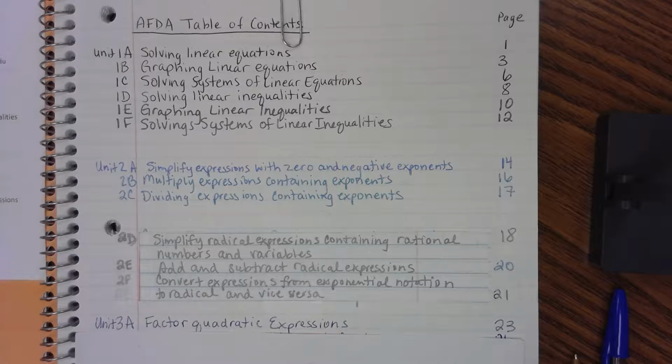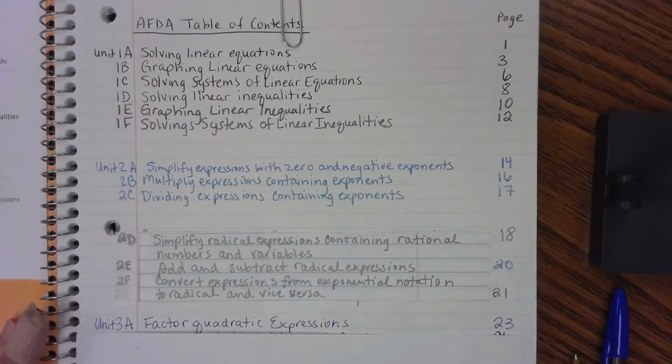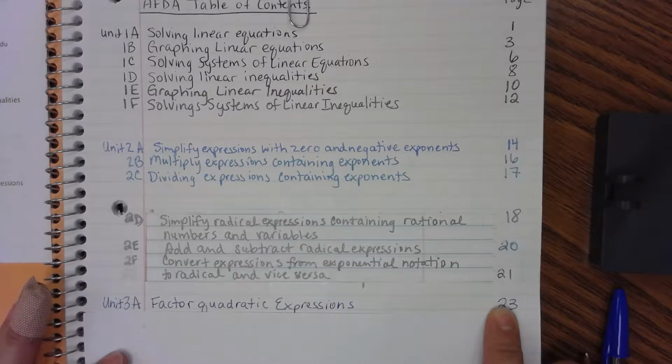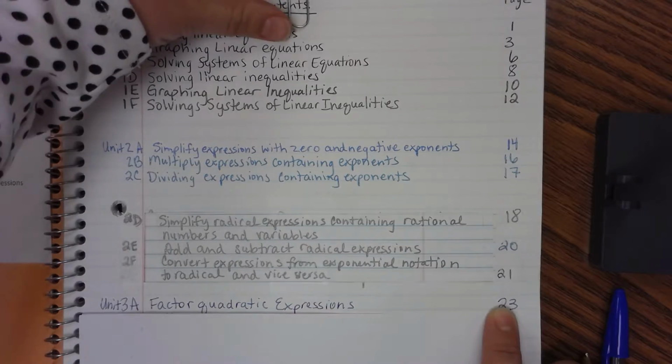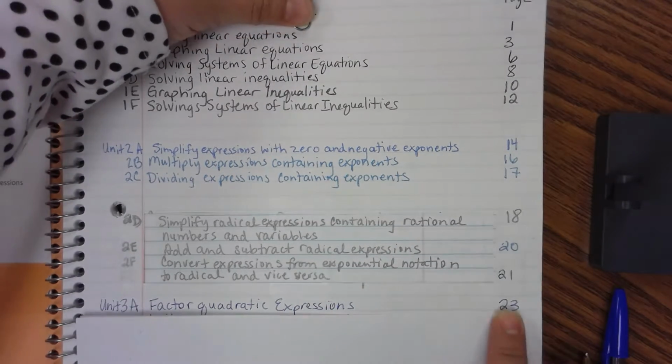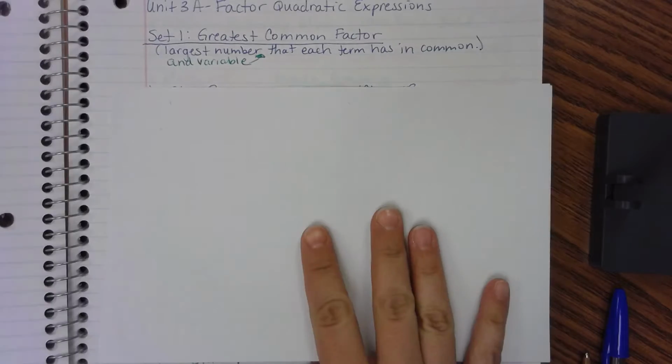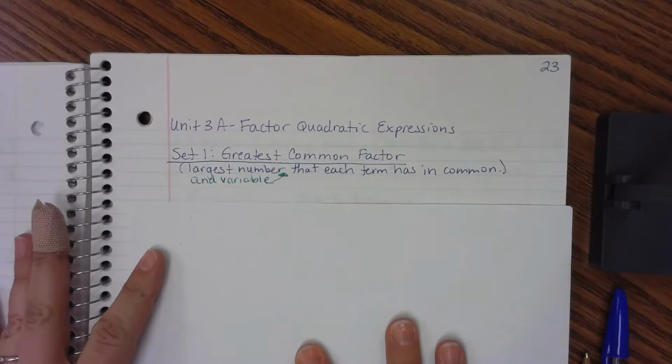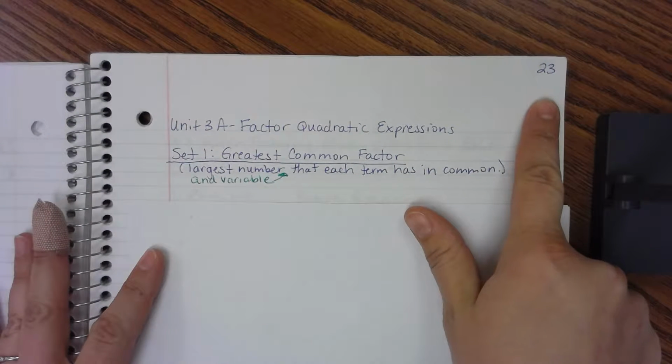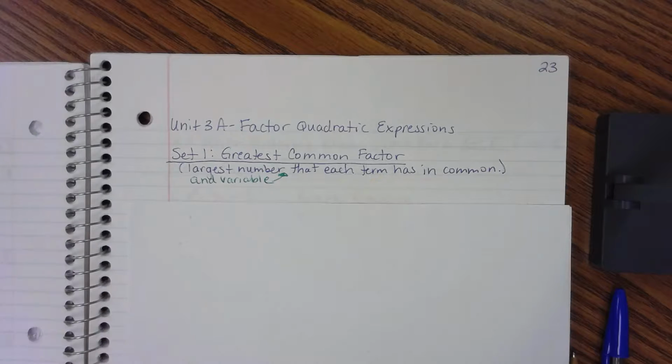Today we are going to be looking at factoring quadratic expressions, and mine is going to start on page 23. We are starting Unit 3, which is all about factoring quadratics. On page 23, I've titled my page with Unit 3A, Factoring Quadratic Expressions.